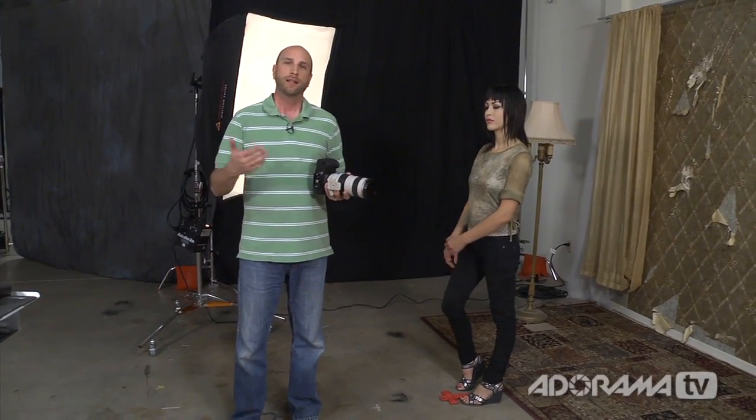Now the other thing that's interesting is you can stack neutral density filters. So if I had an even more powerful pack, like a 2400 watt second pack, I can do this at 1 stop, 2 stops, 3 stops.